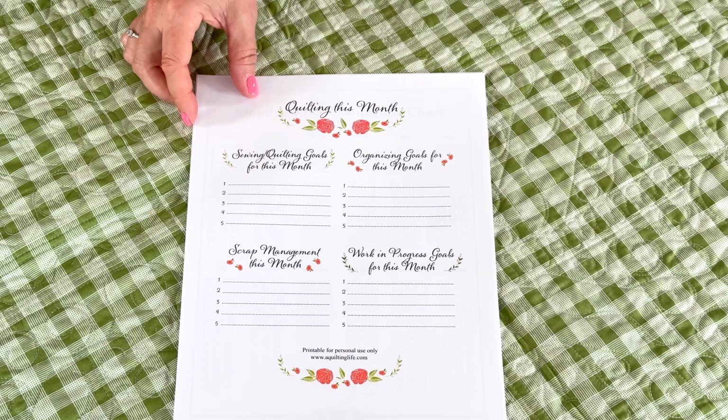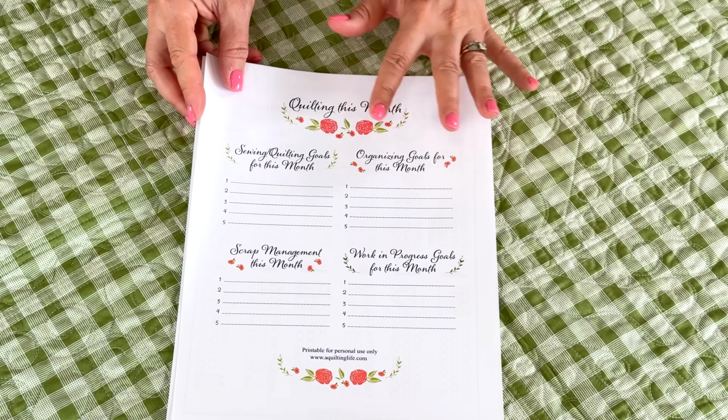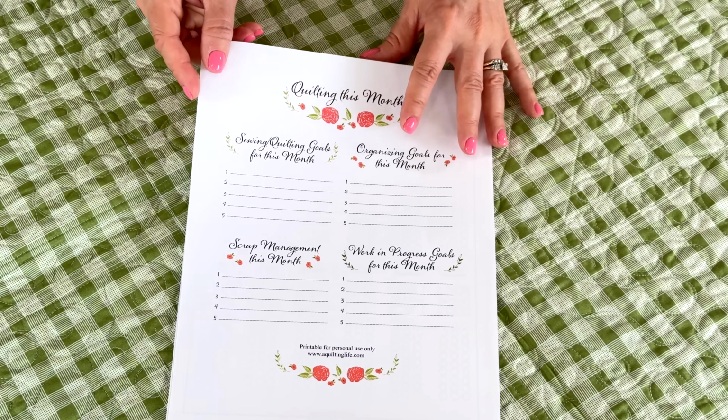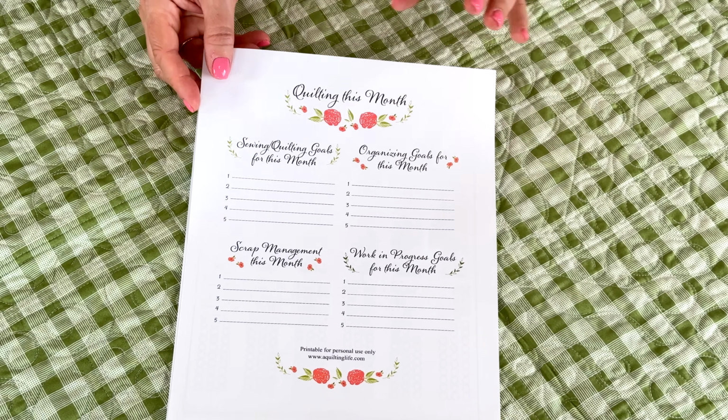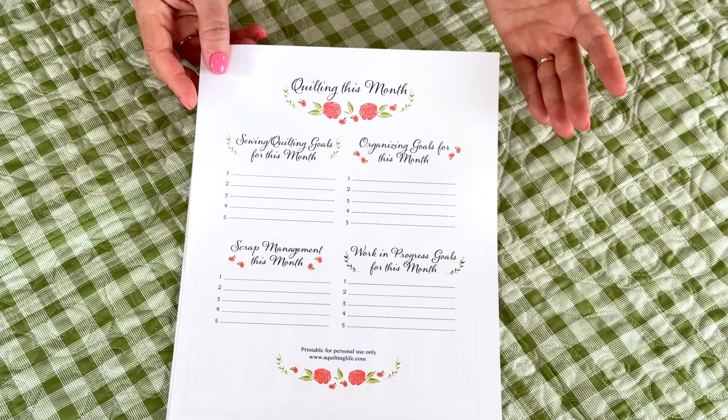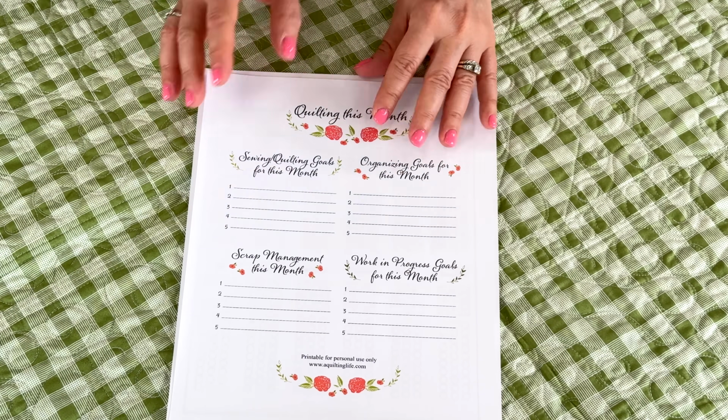This one is kind of along the same line as the one I just showed you, but it's for monthly goals. And you can, again, kind of do this every month. You can put it in a notebook. You can put it on a bulletin board, however you like to stay organized.